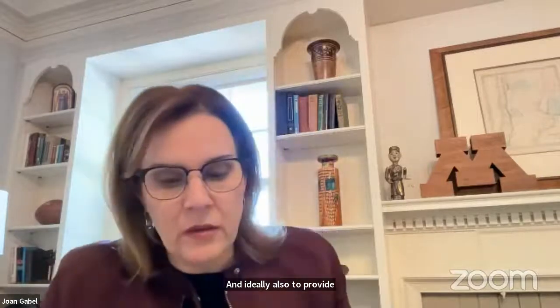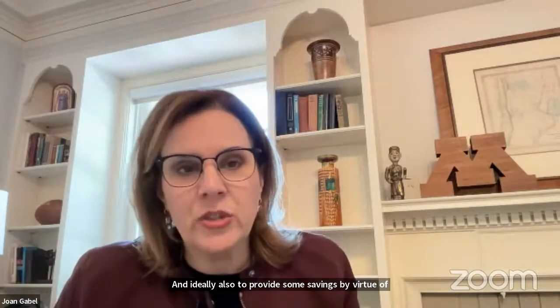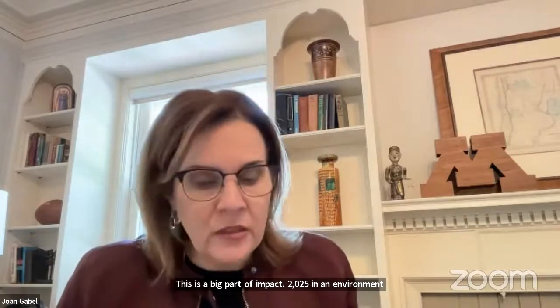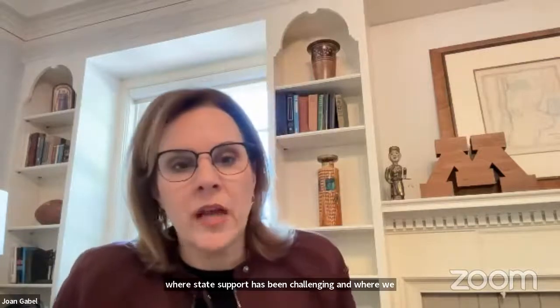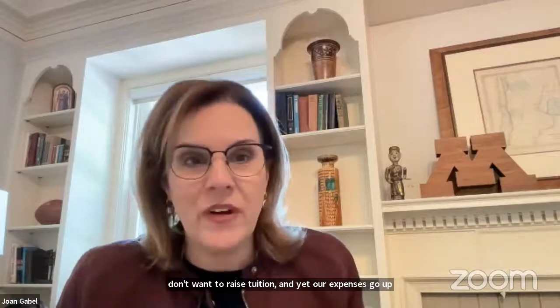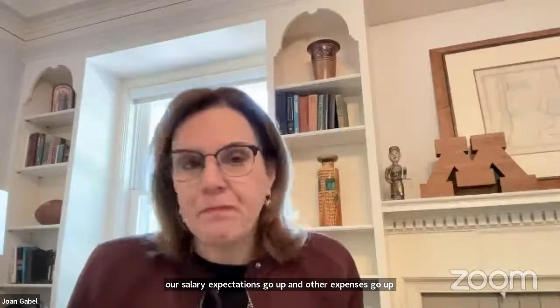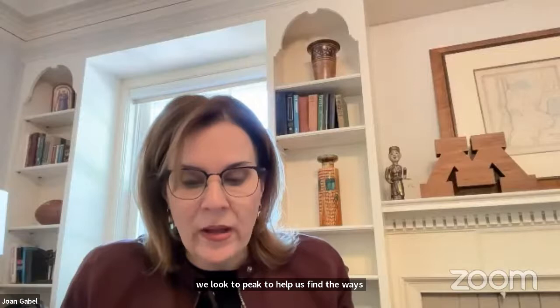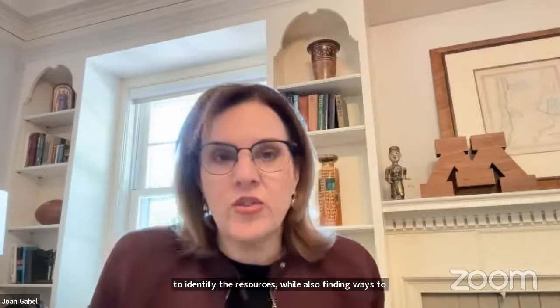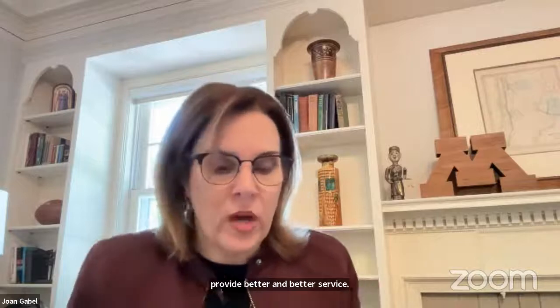This is a big part of MPact 2025 in an environment where state support has been challenging and where we don't want to raise tuition, and yet our expenses go up, our salary expectations go up, and other expenses go up. We look to PEAK to help us find the ways to identify the resources while also finding ways to provide better and better service. And we do think that those 2 things are the 2 outcomes that we expect to see.